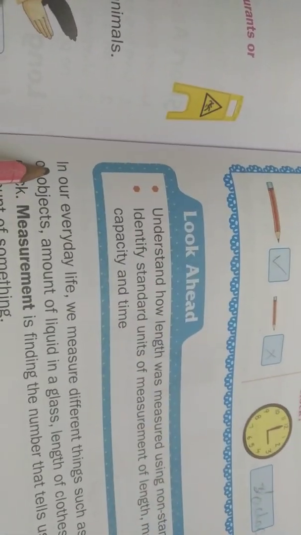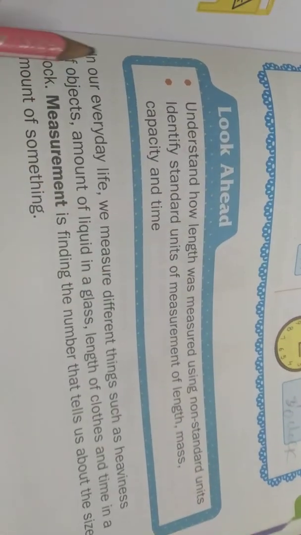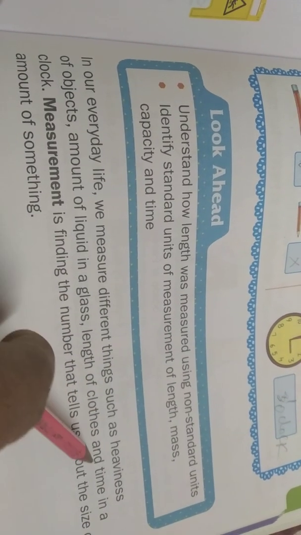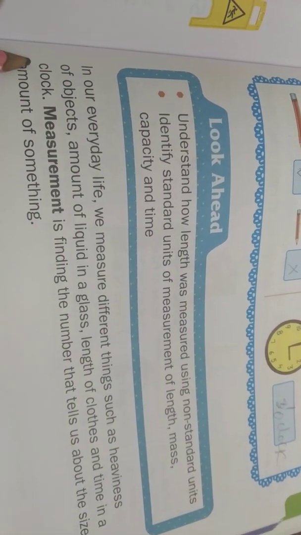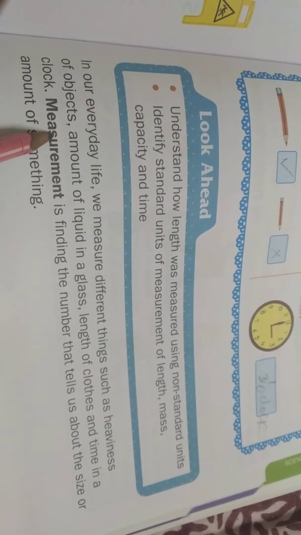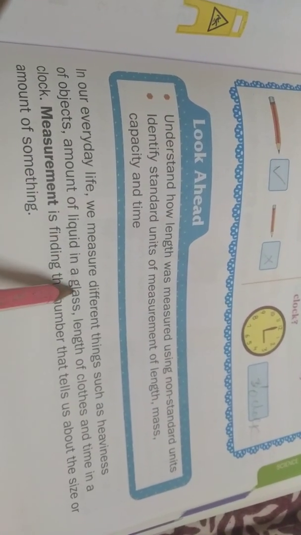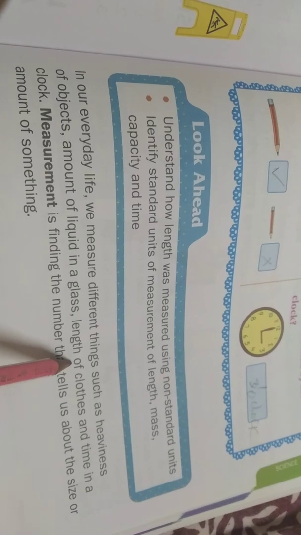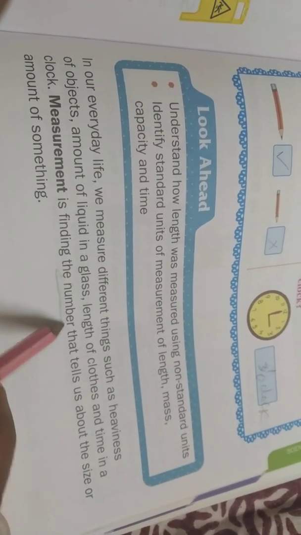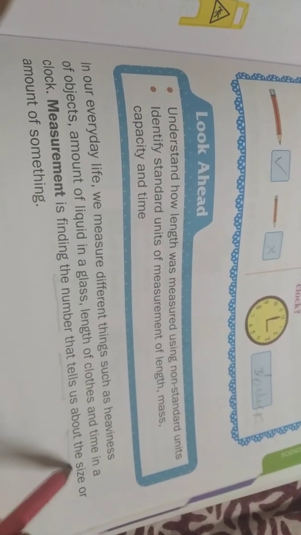Okay, start from here. In our everyday life, we measure different things such as heaviness of objects, amount of liquid in a glass, length of cloths, and time in a clock. So we will measure different things such as heaviness of objects, amount of liquid in a glass, length of cloths, and time in a clock. So measurement is nothing but finding the number that tells us about the size or amount of something.